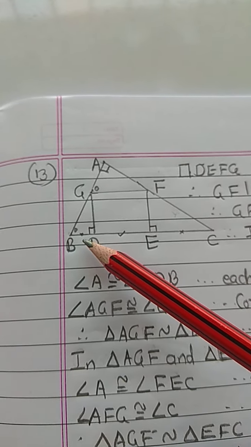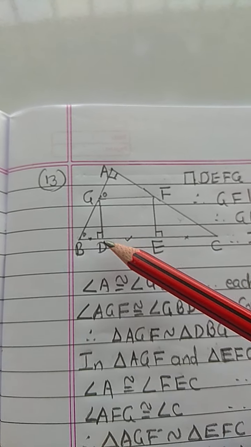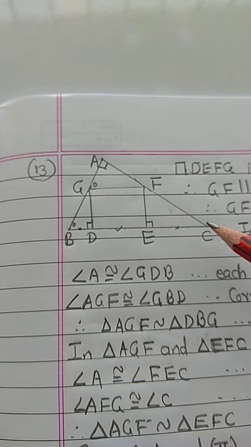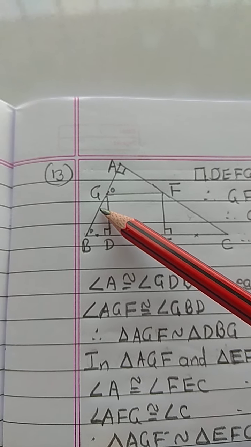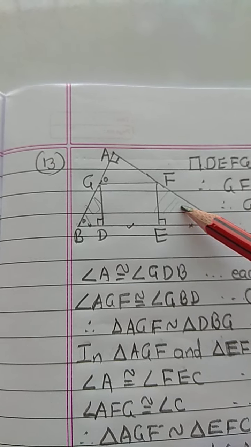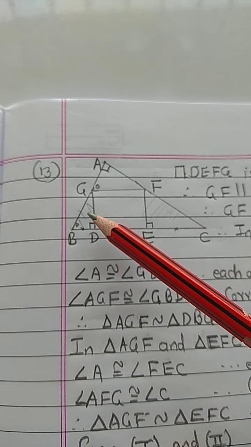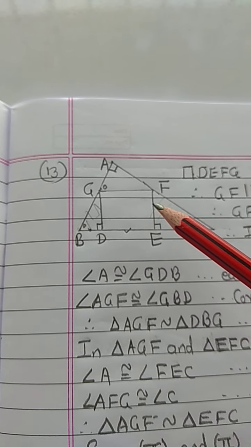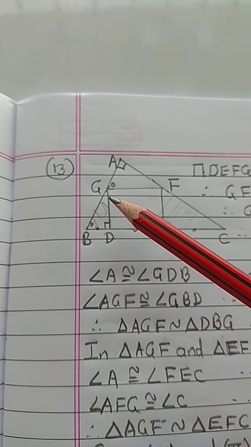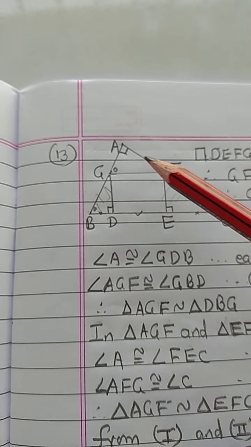BD and CE are in triangles GDB and FEC respectively. If we try to show these two triangles similar, then we can get the answer. But these two triangles are not connected with each other. So we will take into consideration triangle AGF also.